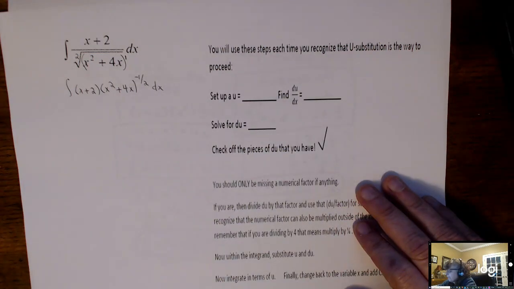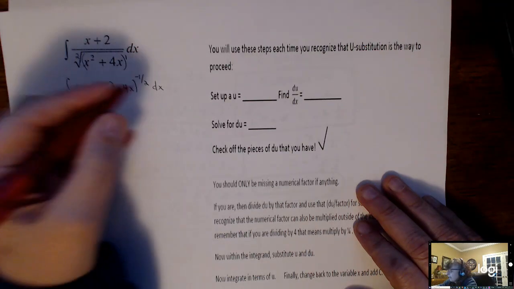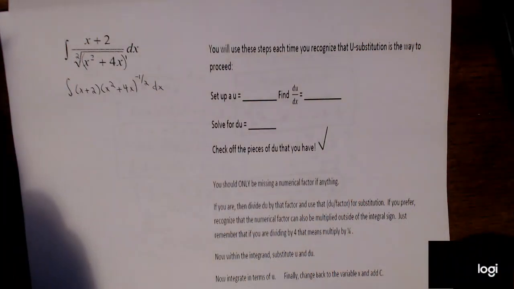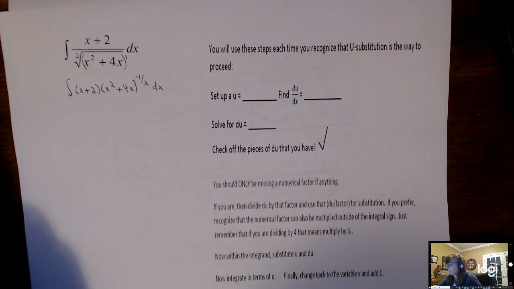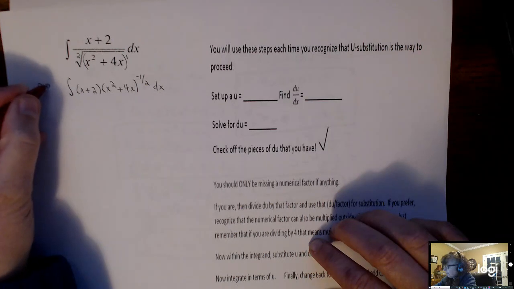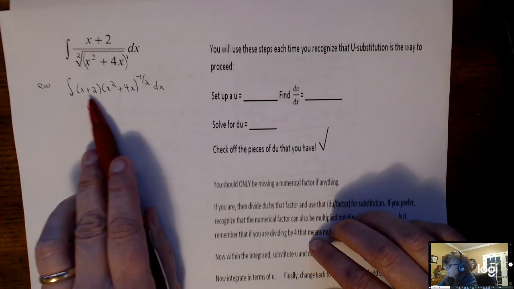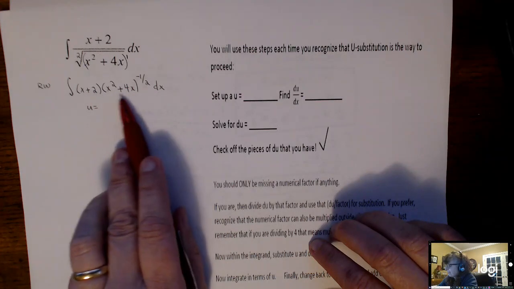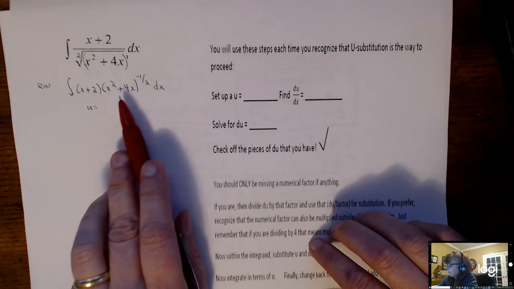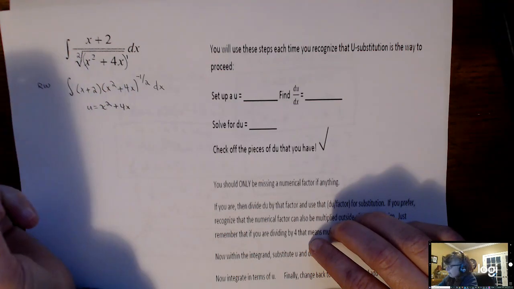Okay, and again, you want to have this integral sign, the integrand, and the dx. The dx is important with u substitution because you use it. Okay, so this is my rewrite. Now I'm going to let u equal the big ticket item. This is in parentheses, I know that, but this is in parentheses to a power. So I'm going to let the x squared plus 4x be equal to u.